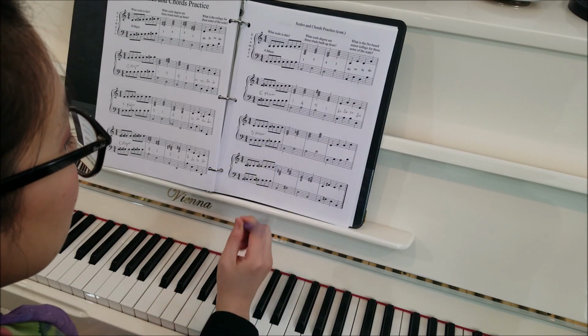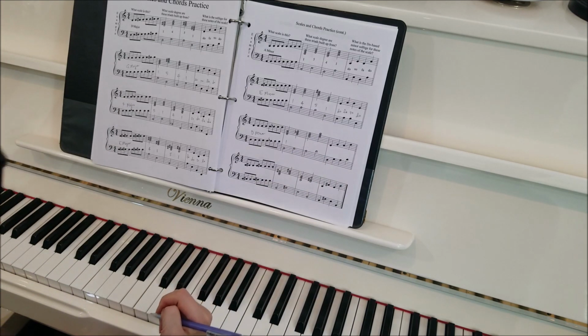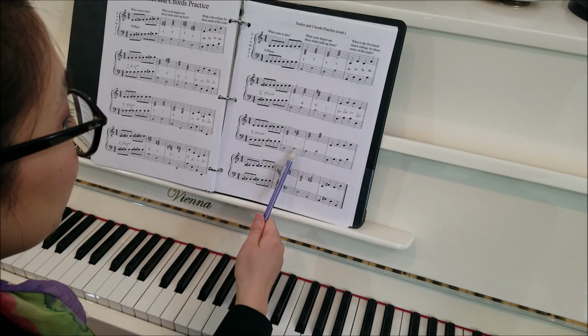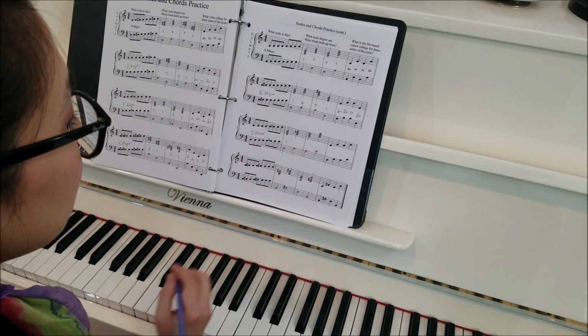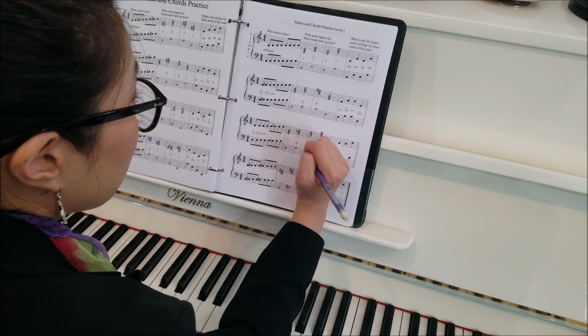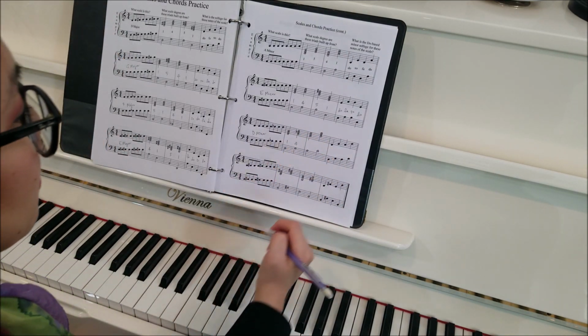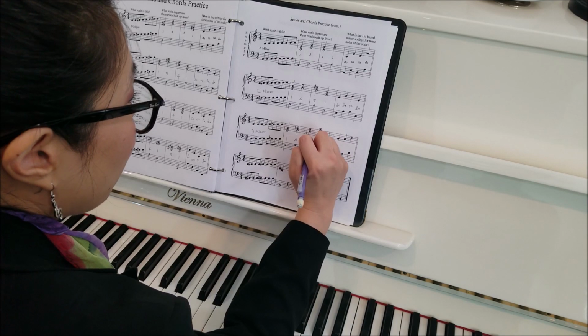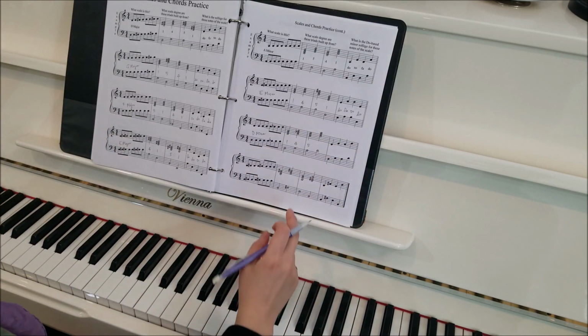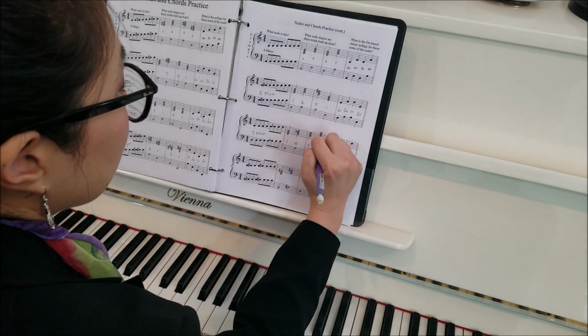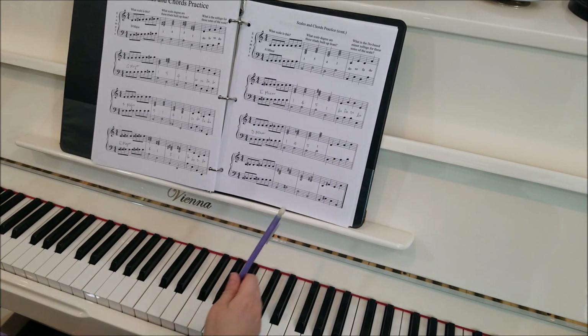So D is our 1, right, or our tonic triad. Then we have G in D minor, that is going to be 4, scale degree 4. So this is our subdominant. And we have A, that's our 5, or our dominant. And then back to D, or 1, our tonic again.